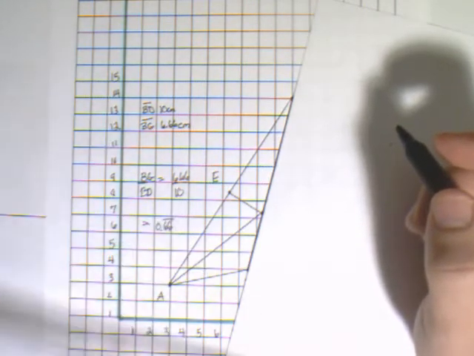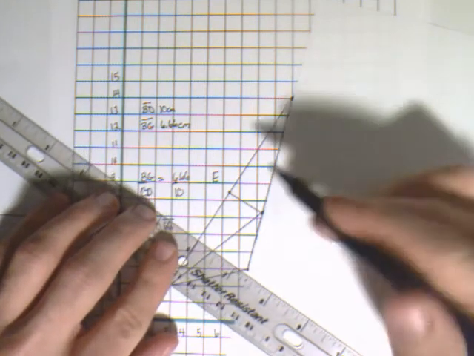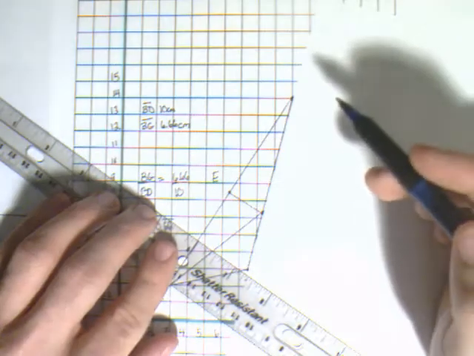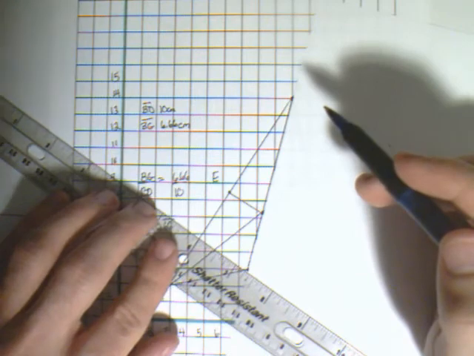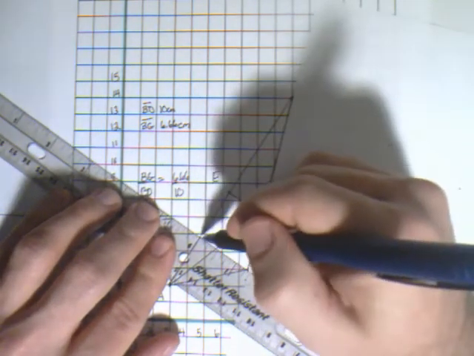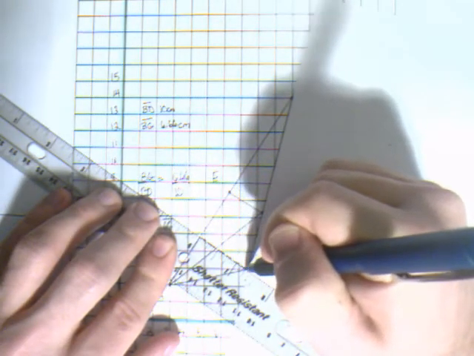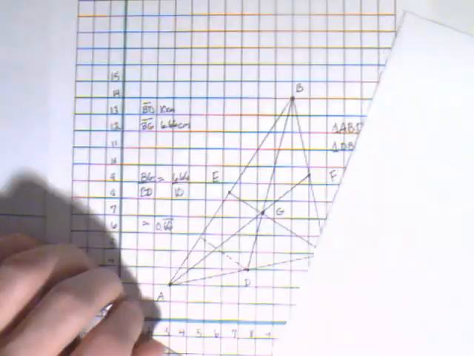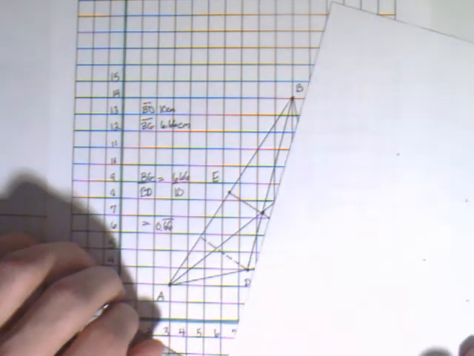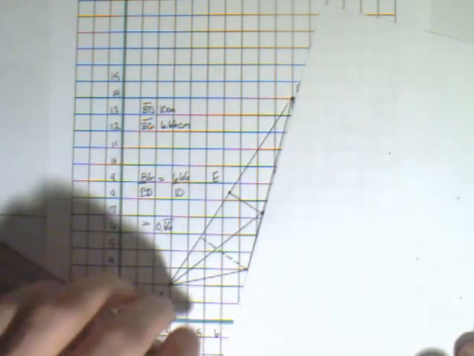So if we wanted to find this height, we would have to find a segment that's perpendicular to this base and that goes to the highest point. In this case, it would be right here. I'm going to draw it with a dotted line. So again, this is the height of your triangle, not this side or this side.